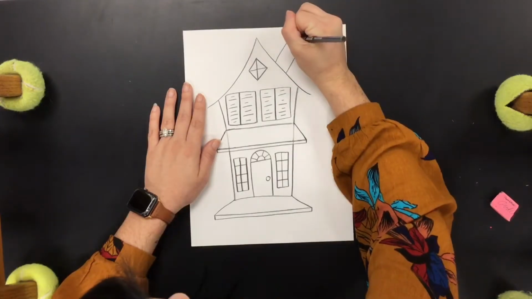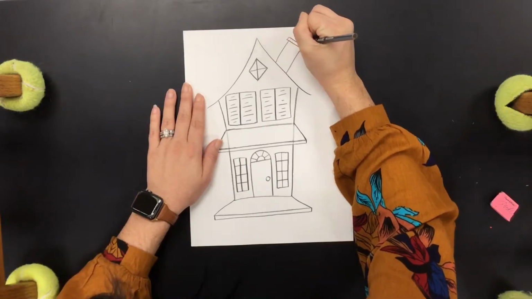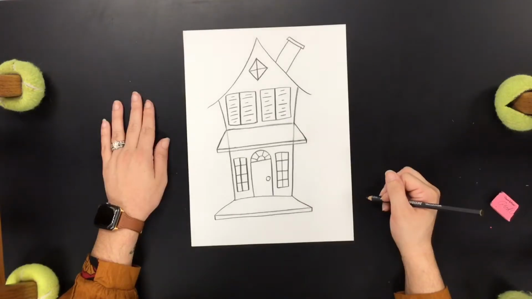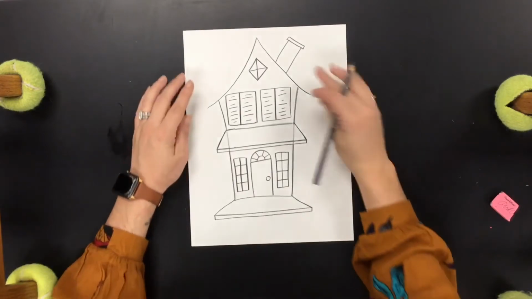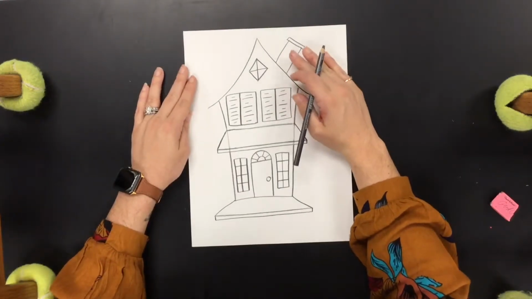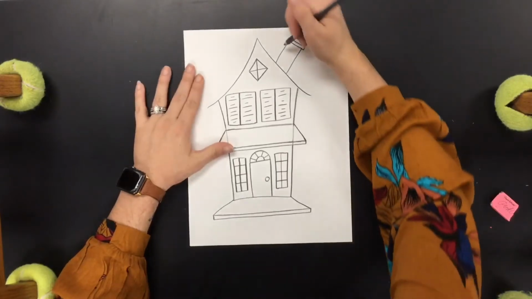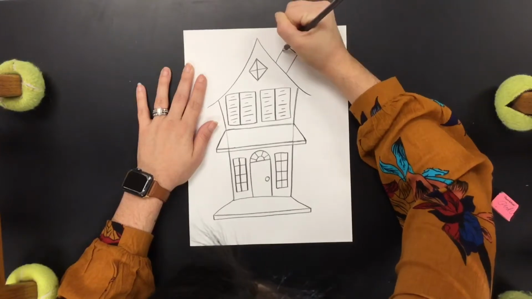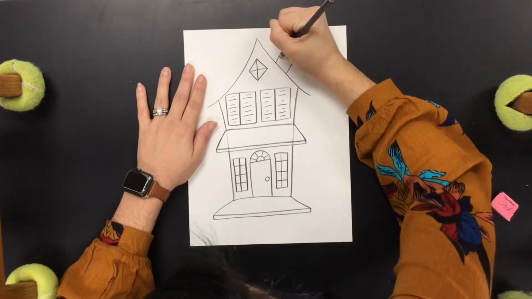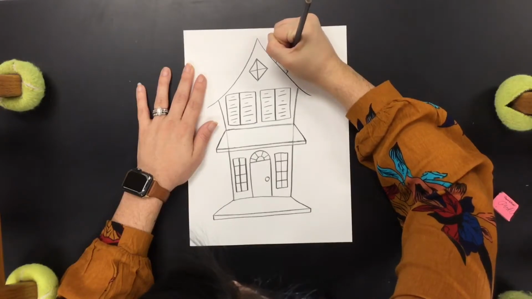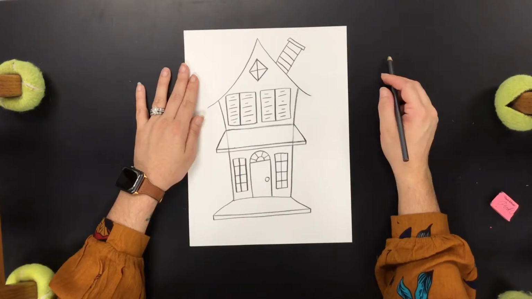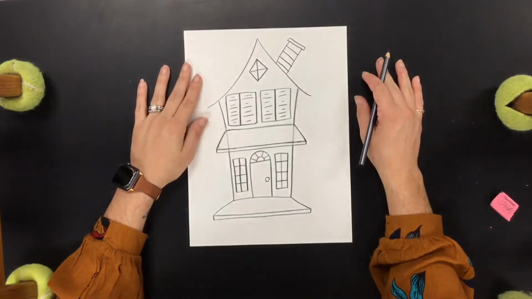I'm then going to do a skinny long rectangle on top. And then I'm going to make it look like my chimney is made out of bricks. So to do that, I'm going to do 4 side-to-side lines across my chimney. 1, 2, 3, 4. Are we all there? Awesome.